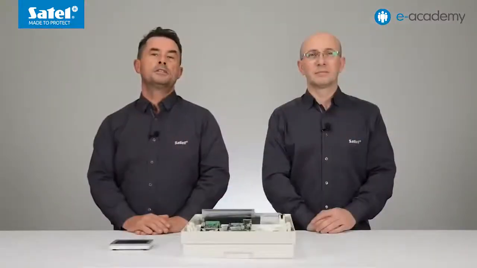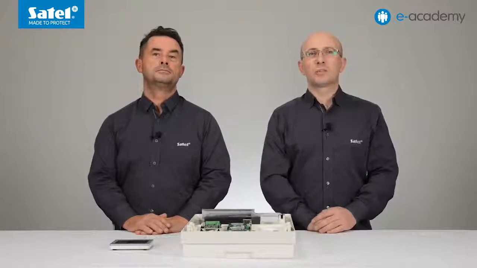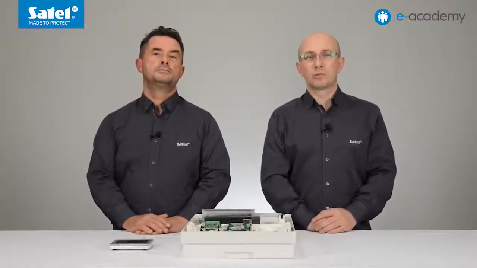The process of identification of devices connected to the keypad bus and expander bus of the control panel, if carried out in the way we have just discussed, guarantees proper operation of these devices in the system. That's all as regards the process of device identification, and that's all for this episode.